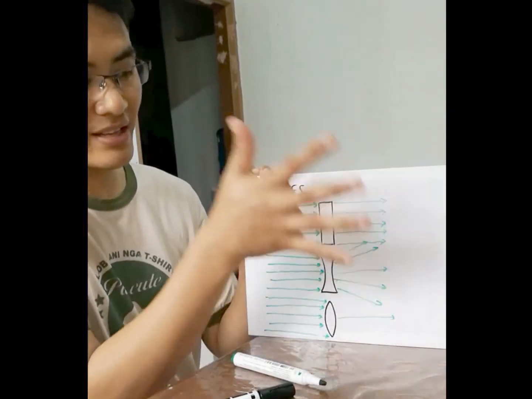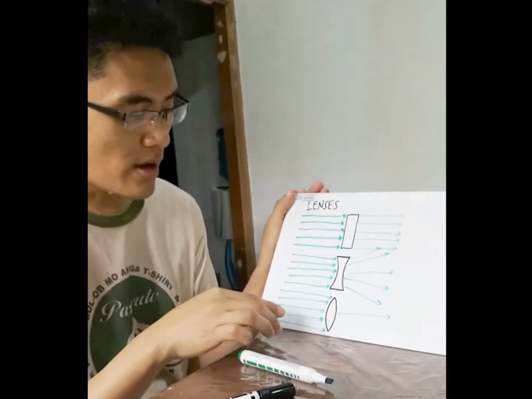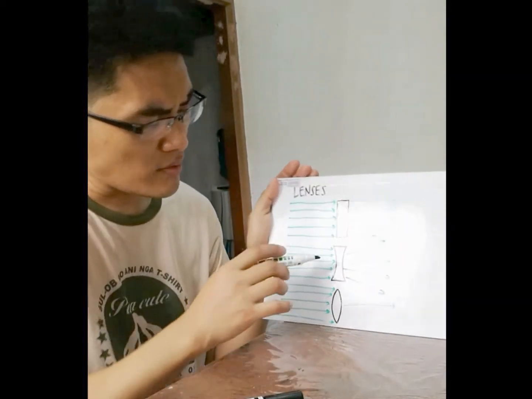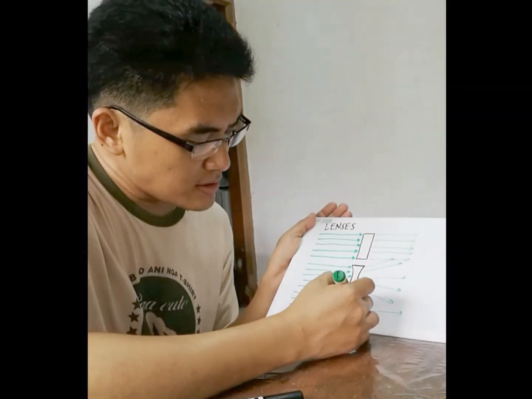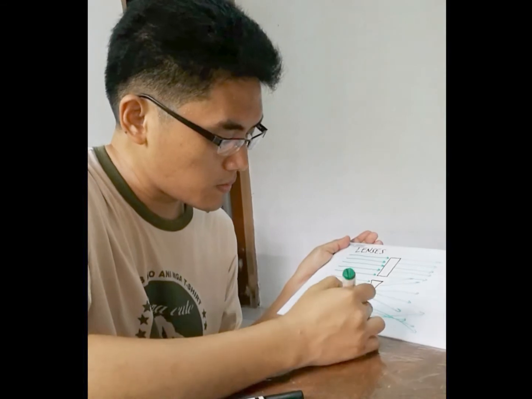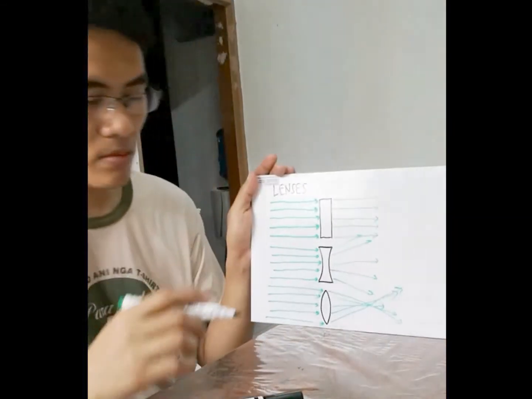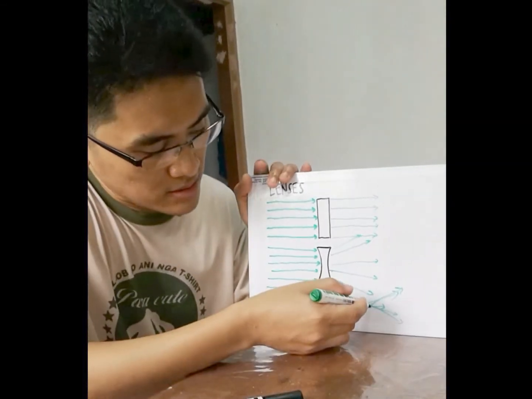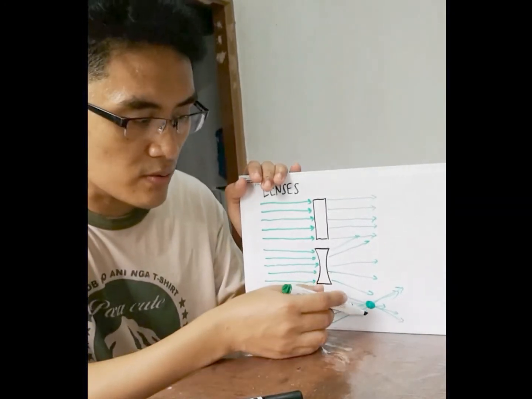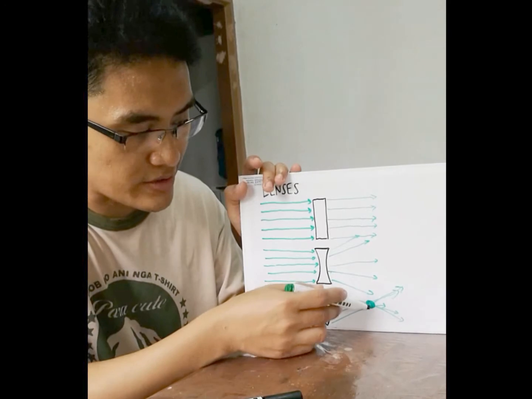They are spread out. While in this case, it's a different story, because now here, the light rays will do this instead. Right? So they meet at a, just like the mirror, what did we call this point where all the light rays hit?